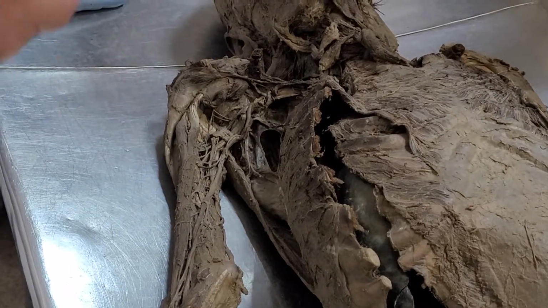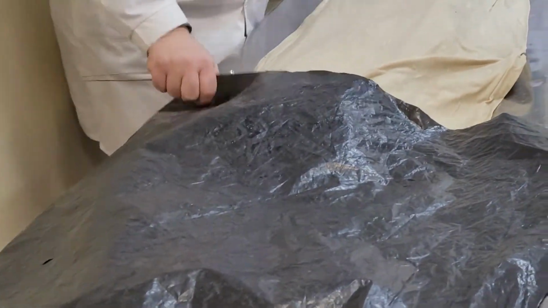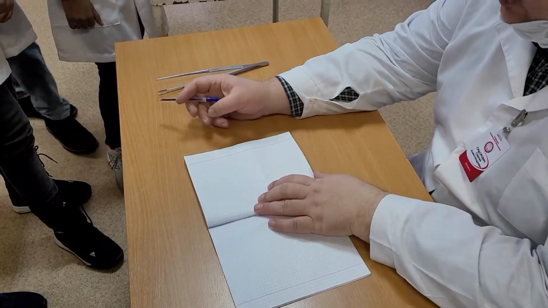I want to draw one diagram. Let's go to my table. Diagrams are only for your understanding, not necessary to draw next time.